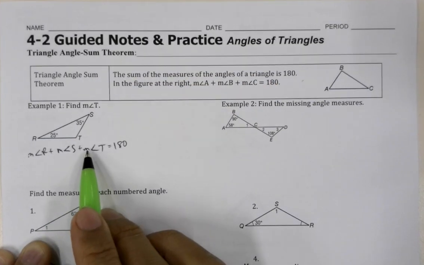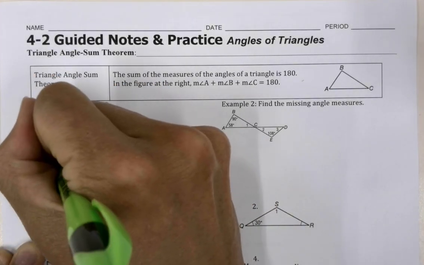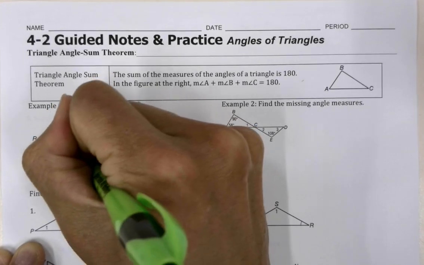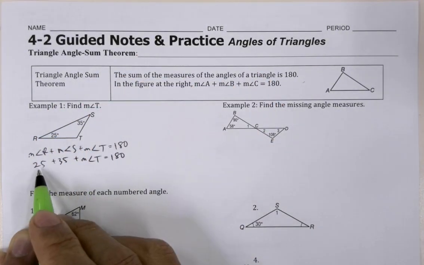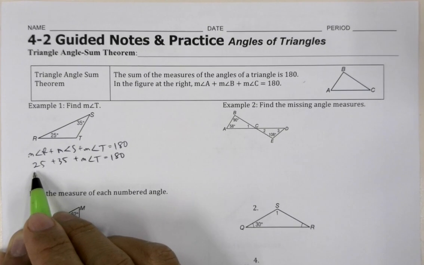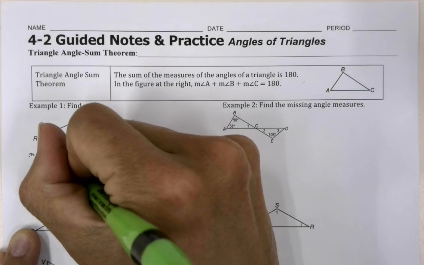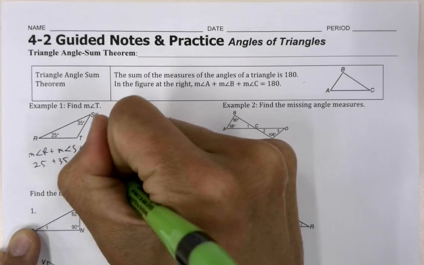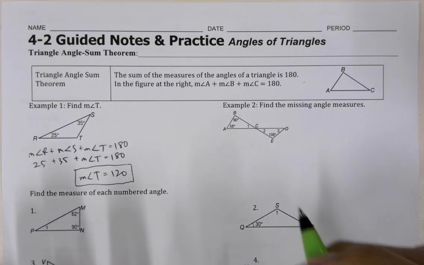We don't know T, but we do know R and S, so we can substitute in, and we'll get 25 plus 35 plus measure angle T is equal to 180. We combine our like terms, and we'll get 60. We'll subtract 60 on both sides, and we'll get measure of angle T is equal to 120. And we're done.